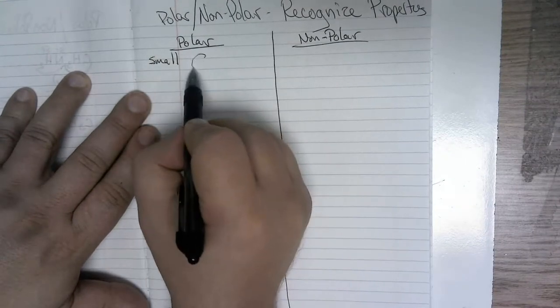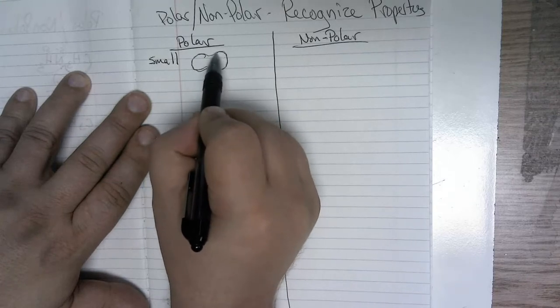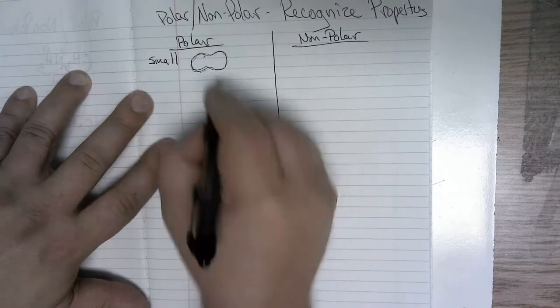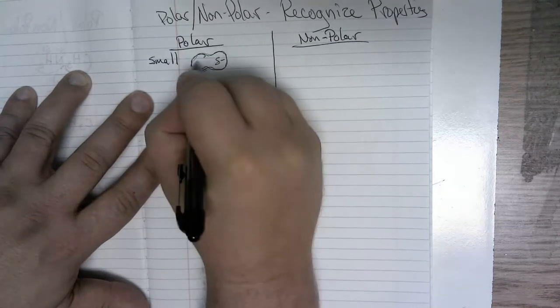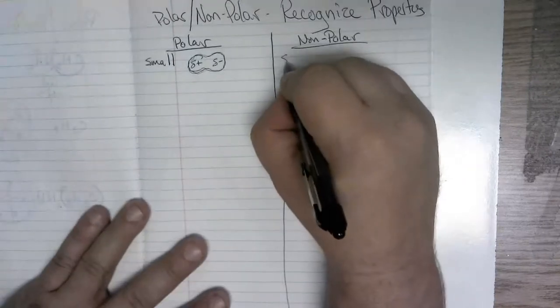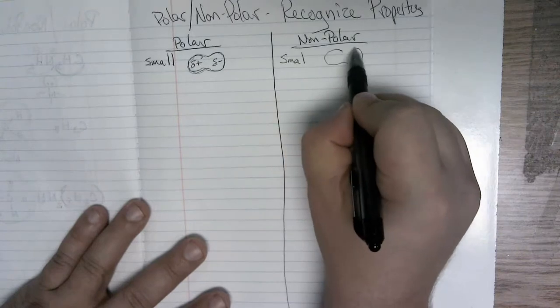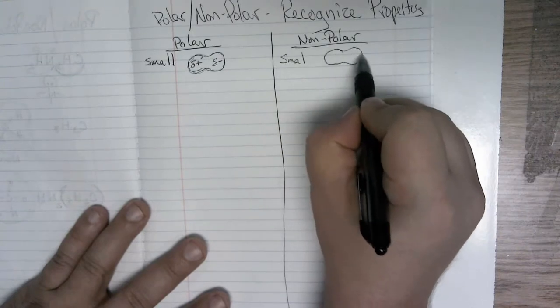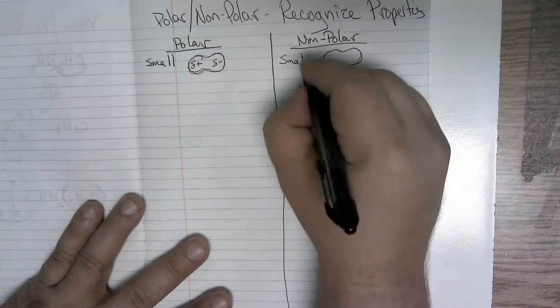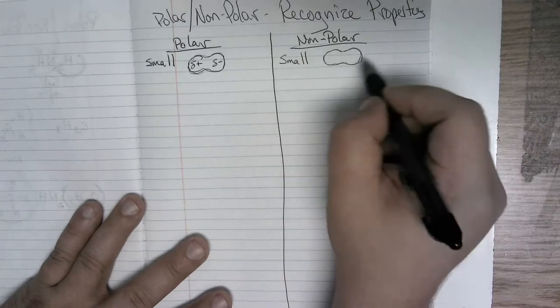It's got two atoms bound together like this, maybe an H and an F, and it's polar, so this side's partially negative and that side's partially positive. At the same time, let's say I have a small molecule over here, there's two atoms, and it is nonpolar. There is no partial positive and partial negative.